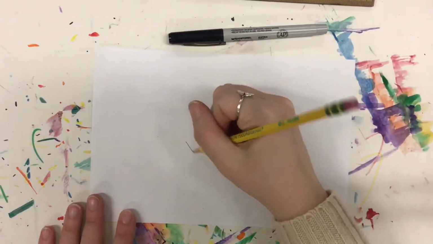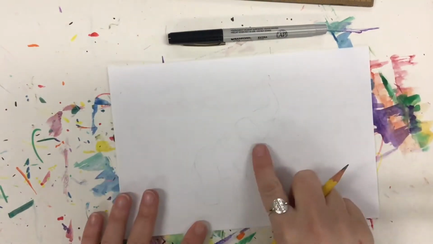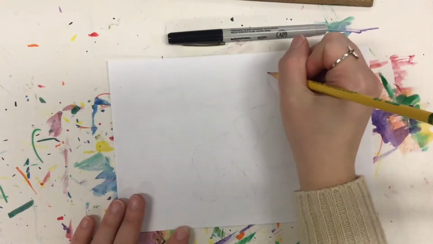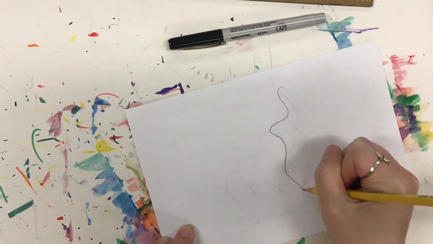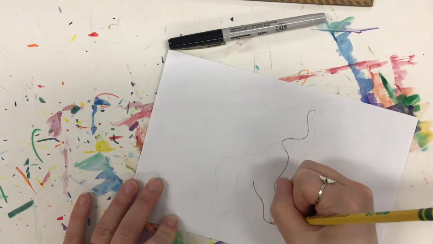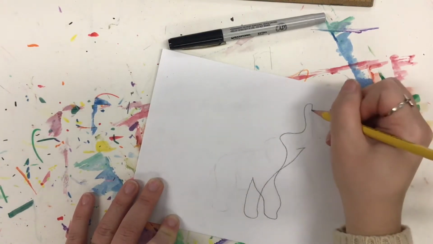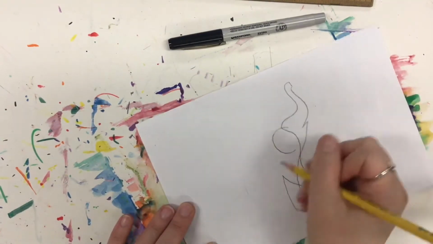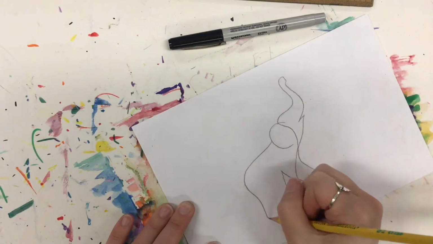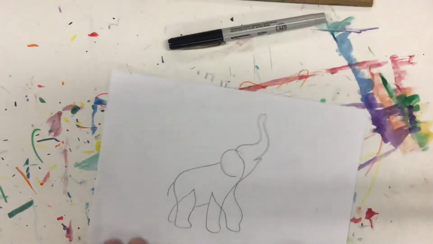Today we're going to be making our own fun drawing inspired by the Cubist movement with Picasso and Braque. We're going to start by taking a very simple drawing of an object, whatever you choose, and drawing it on our small paper. I'm choosing an elephant because it's my favorite animal. I'm going to only worry about just drawing the outside contoured lines of that animal and that drawing.